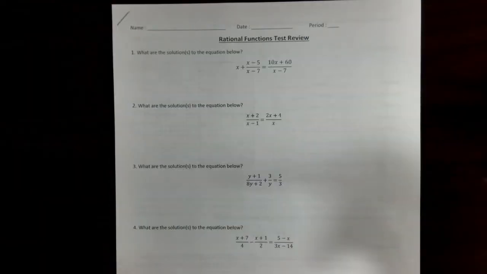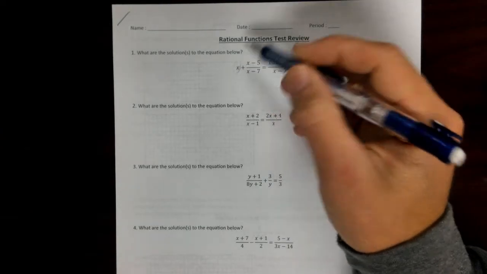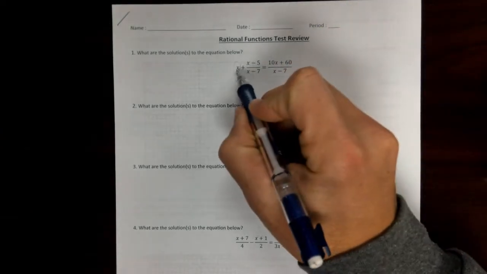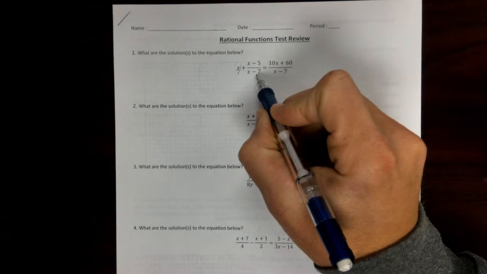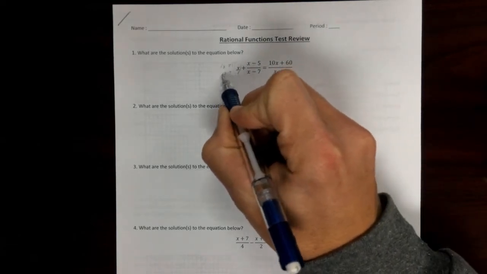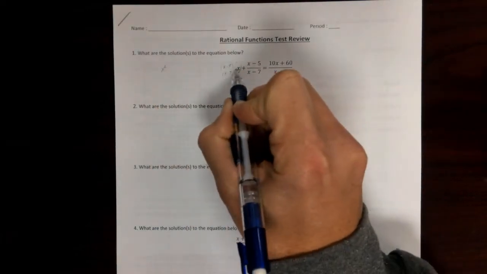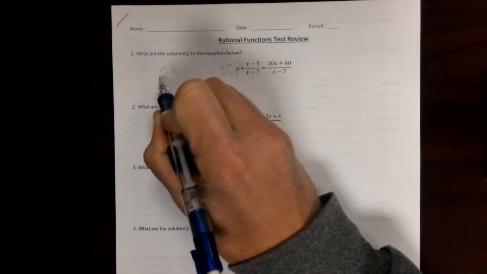Alright, let's look at our test review. Looking at number one, I have to make a common denominator. So this is x over 1. To get a common denominator of x minus 7, we need to multiply by x minus 7 in the numerator and the denominator. So this is going to become x squared minus 7x over x minus 7.